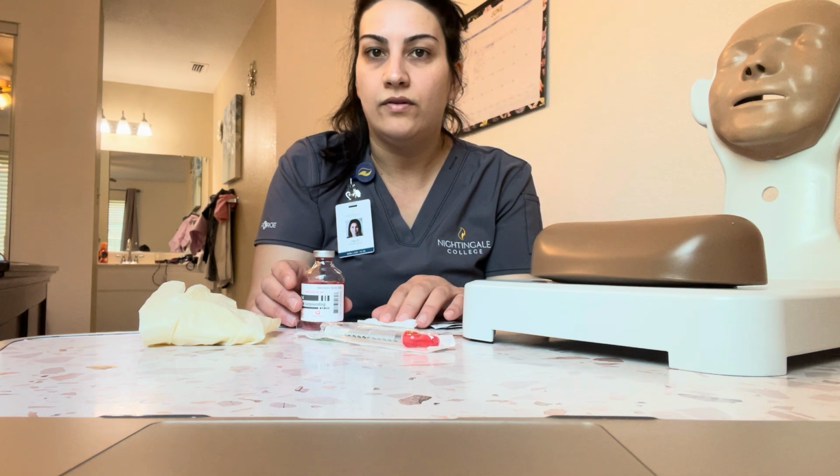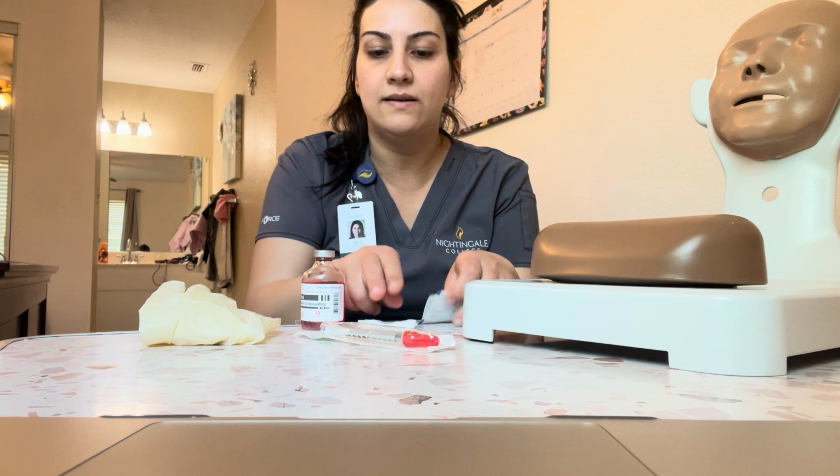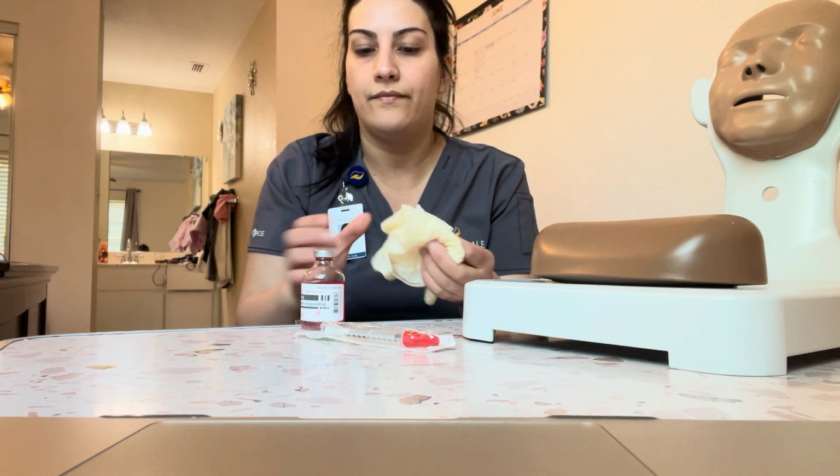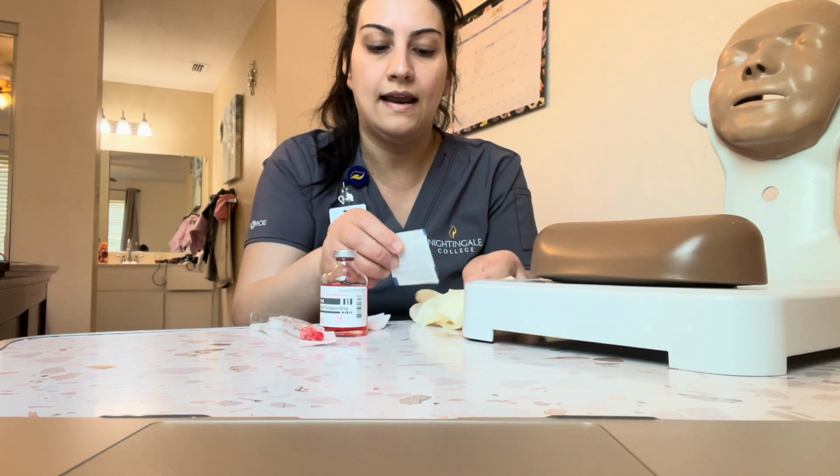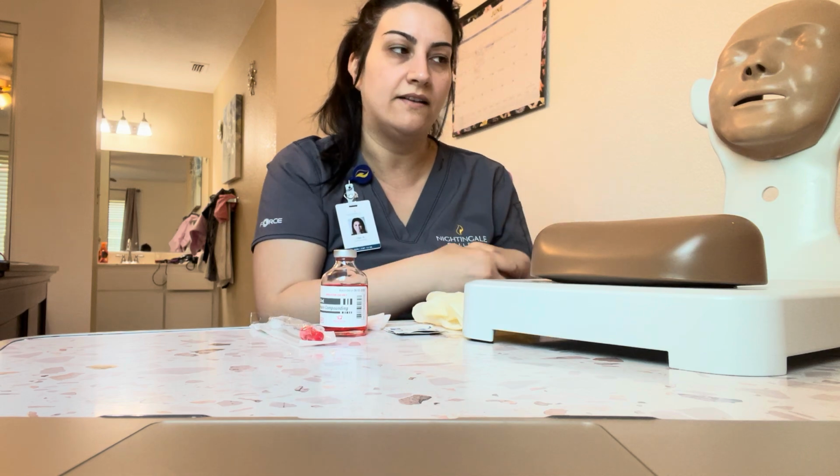Next, I will go ahead and gather my supplies here. I will knock, enter, and close the door behind me to avoid any HIPAA violations. I will set my supplies here on a clean, dry surface. I will go ahead and perform hand hygiene and introduce myself to the patient.